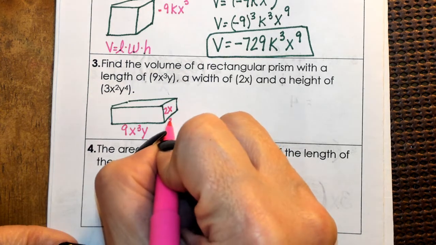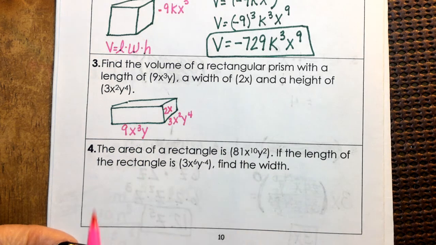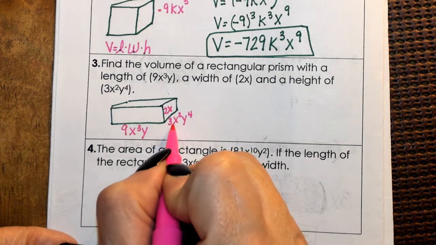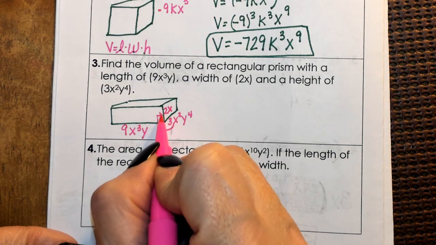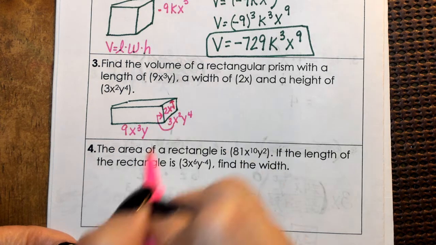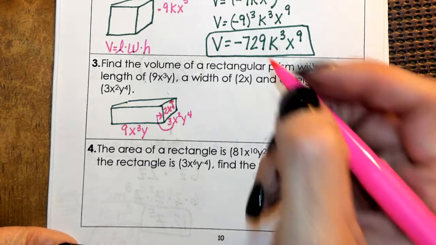Where to put 3? I don't know that I've got them all labeled right, but it was hard to get them all on there. This is the height, so this would be that little piece right here, and that 2x would be like that piece right there. Anyway, volume's length times height times width.